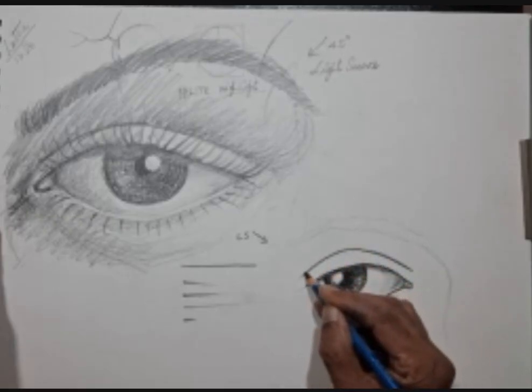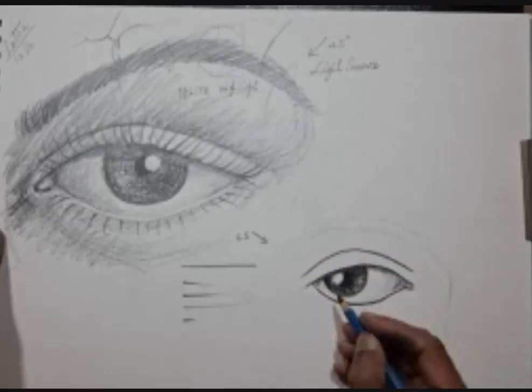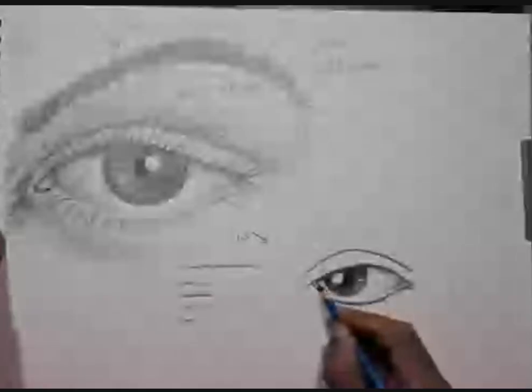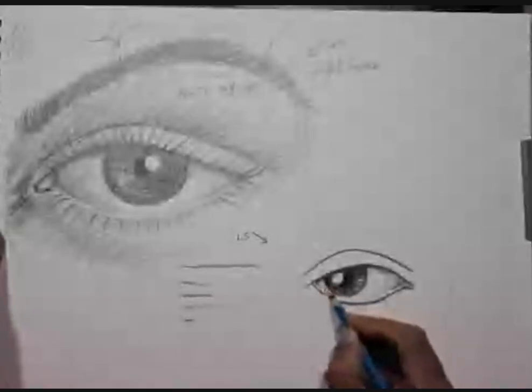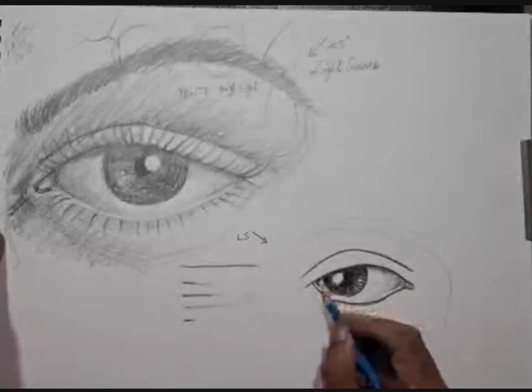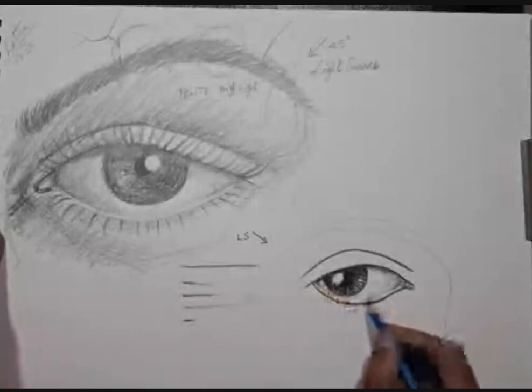Because of the wax, the pencil sticks to the paper.